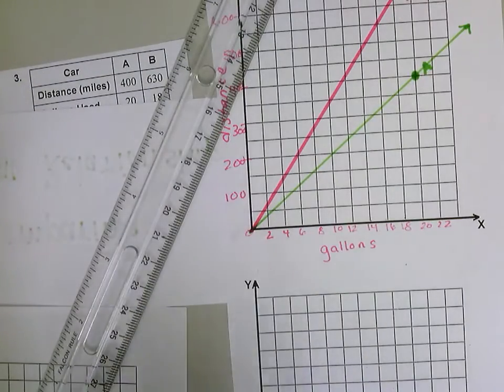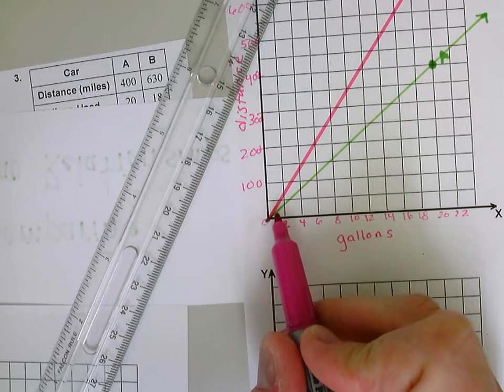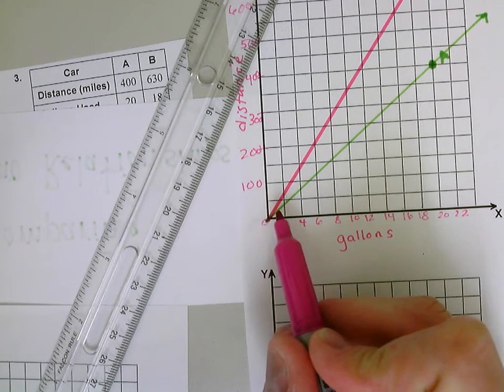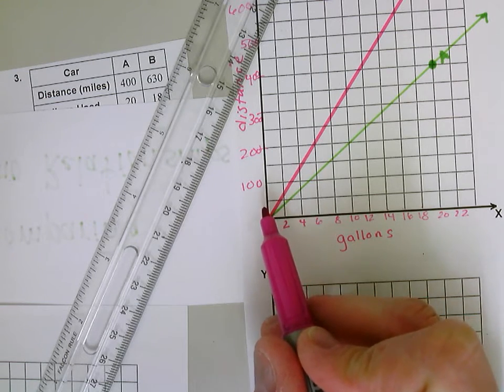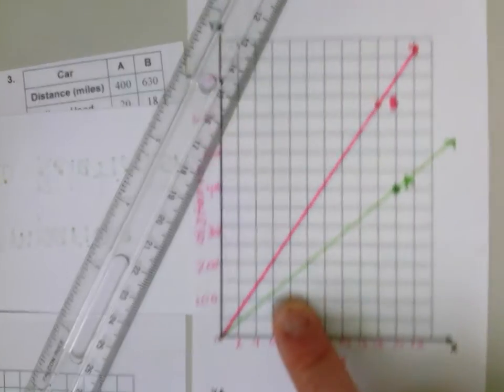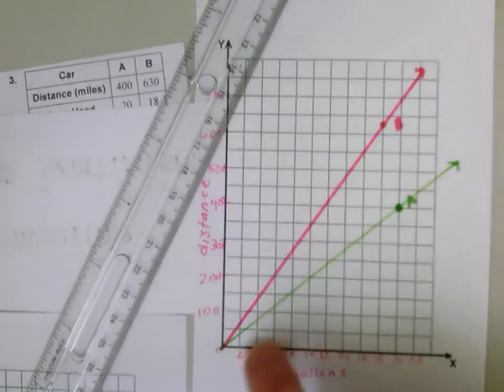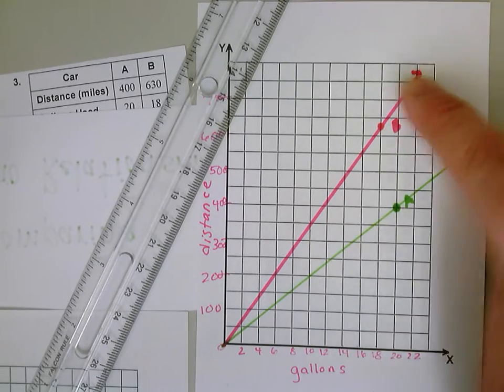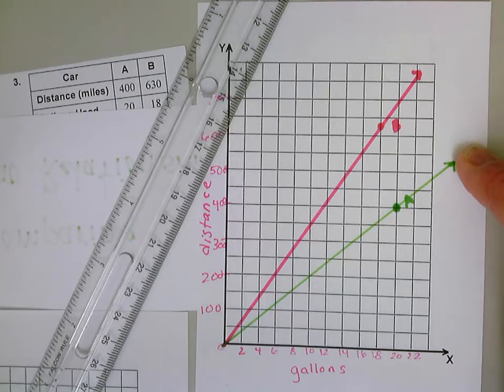Okay, so 1 gallon of gas would be down here, right? Car A can only go maybe 12 miles. Car B, even at 1 gallon, looks like it can probably go about 20. But looking as it goes further along, you can see car B definitely has much better gas mileage. It can go much further on a gallon of gas than car A can.